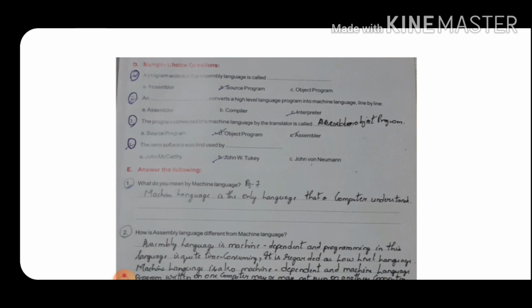Next, the program converted into machine level language by the translator is called the object program. So machine level language is known as the object program, whereas assembly level language and high level language are known as the source program.